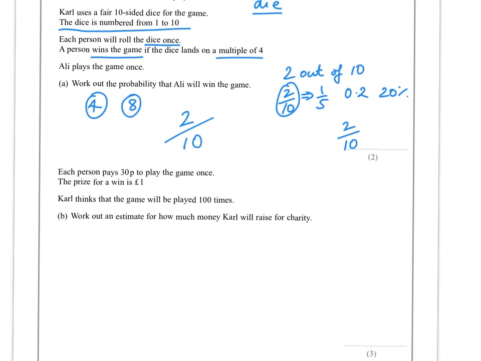And it says the prize for a win is £1, and Carl thinks that the game will be played 100 times. So this is like relative frequency. So if you expect to win 2/10 of the time, and you play the game 100 times, then you'd expect 2/10 of the time to win. Now, if that's 100 events or 100 trials, then we've got 2/10 of 100.